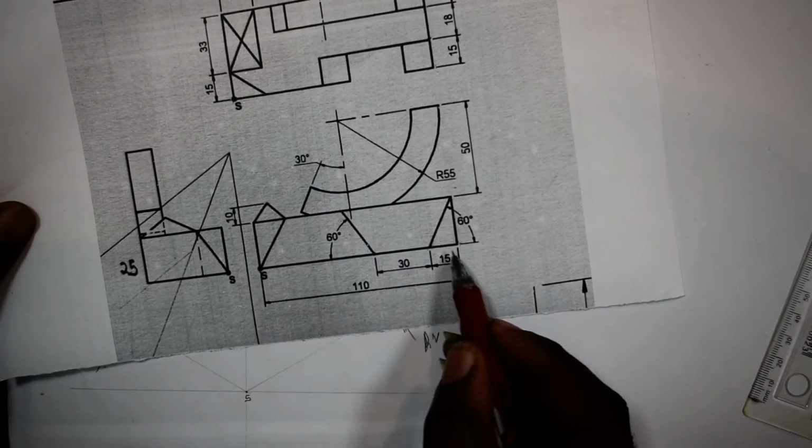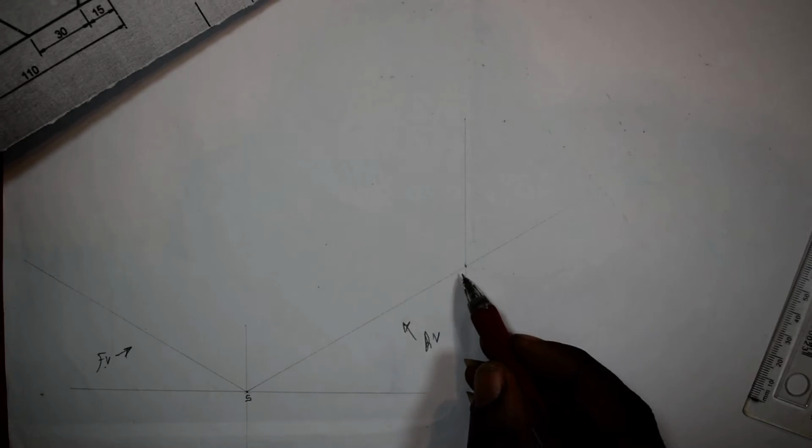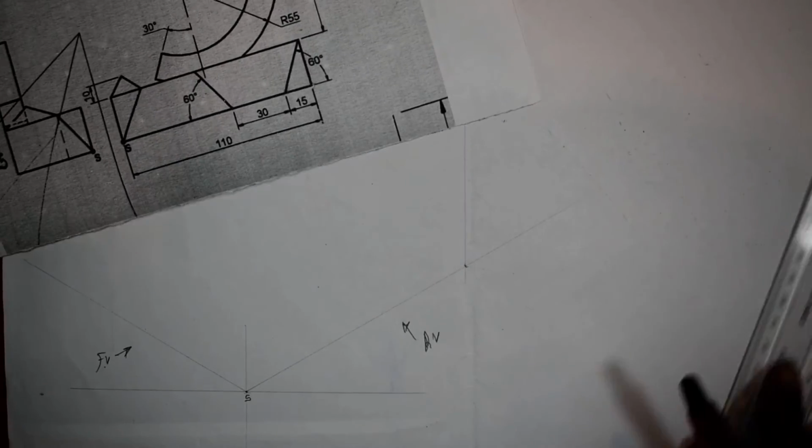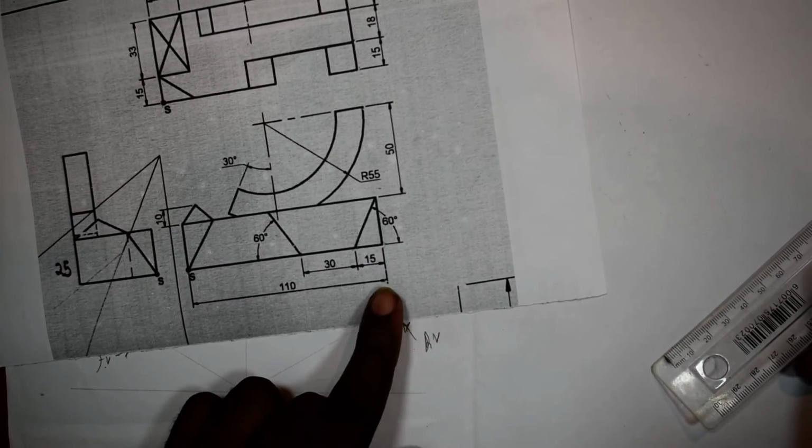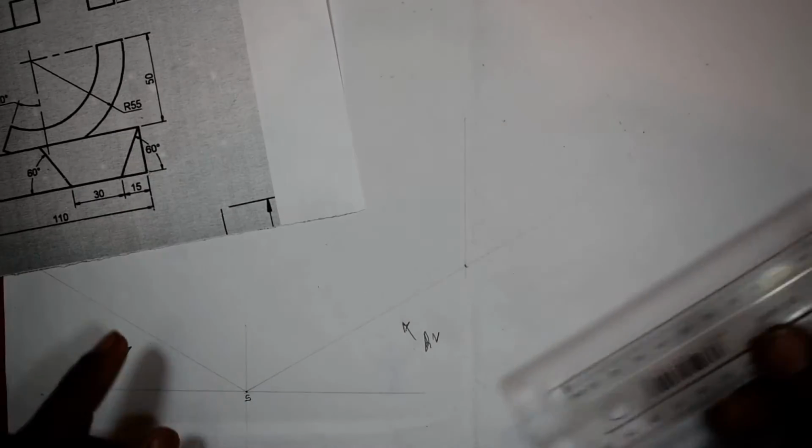So 110 from here till here, which is that one from here till there. So to go back, I'm going to go back with what? With 15 millimeter. I want 15 millimeter.